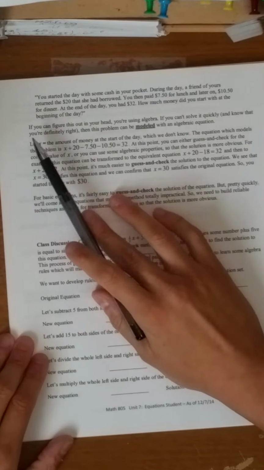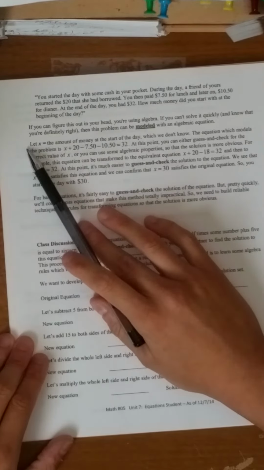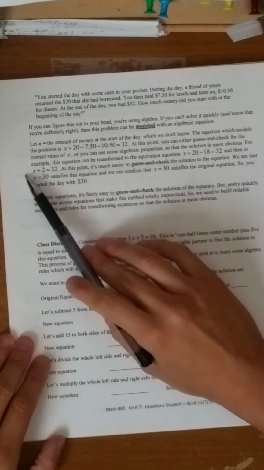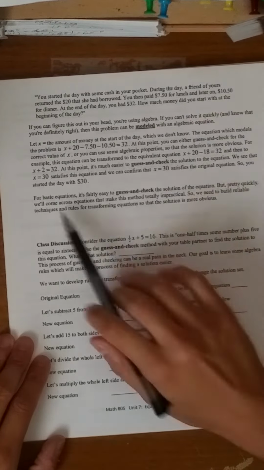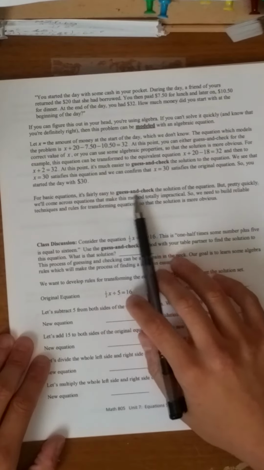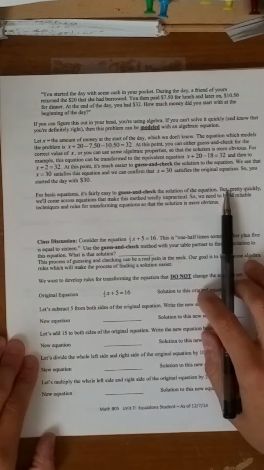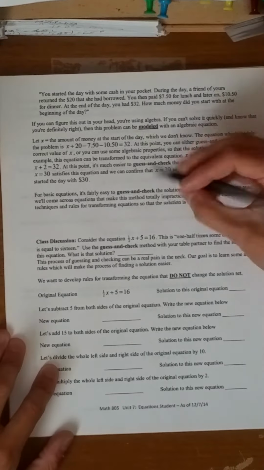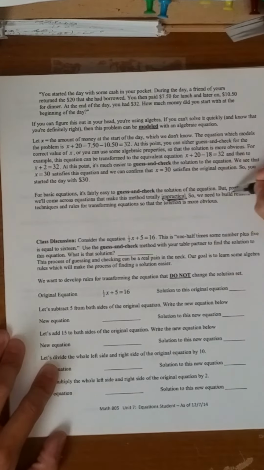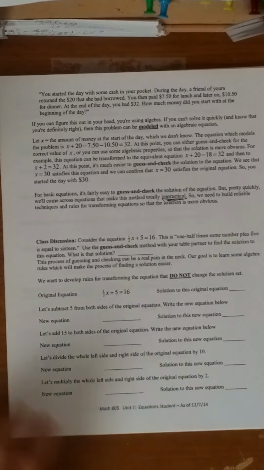in general, when we're given an equation, sometimes we can just kind of guess and check to see if it's correct. So sometimes that's a nice thing to do. We can just kind of guess and check. So for basic equations, it's fairly easy to guess and check the solution of the equation, but pretty quickly we'll come across some equations that make this method totally impractical. Okay, so we need to build reliable techniques and rules for transforming equations so that the solution is more obvious.